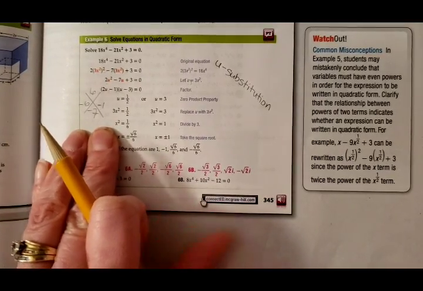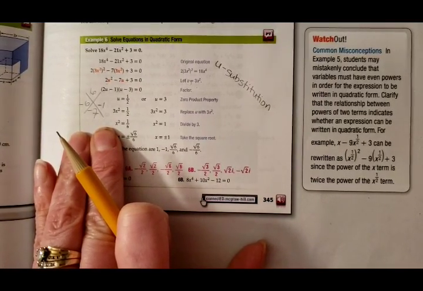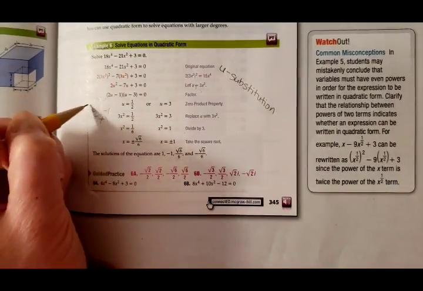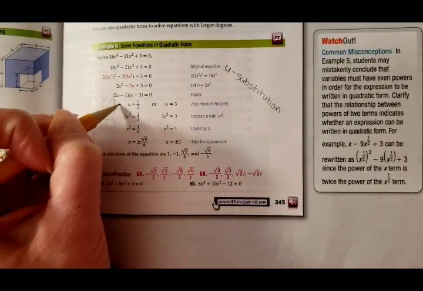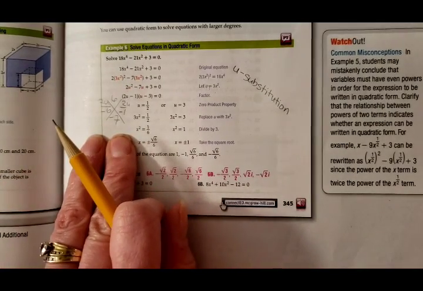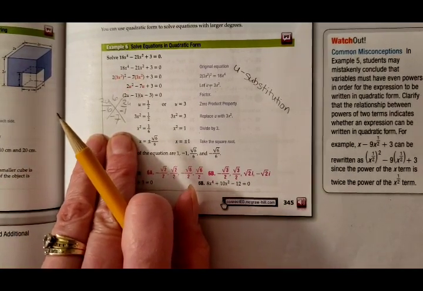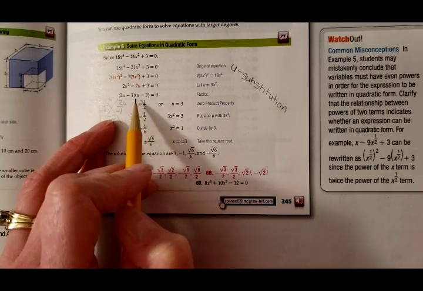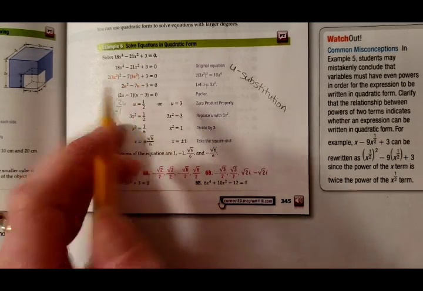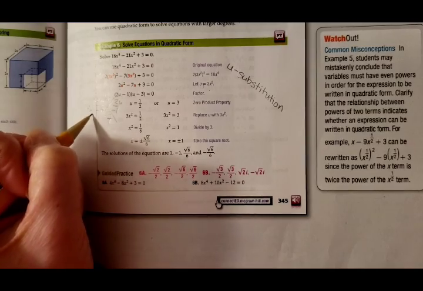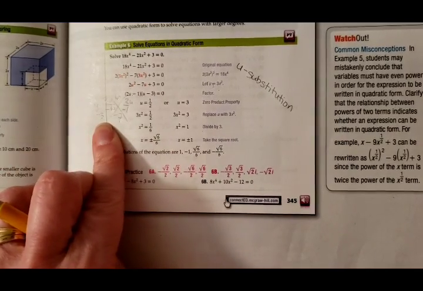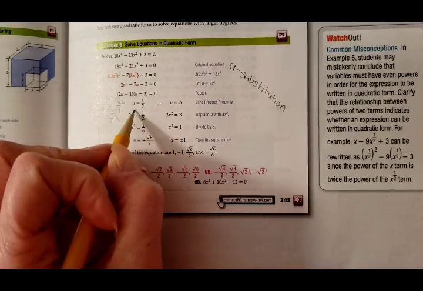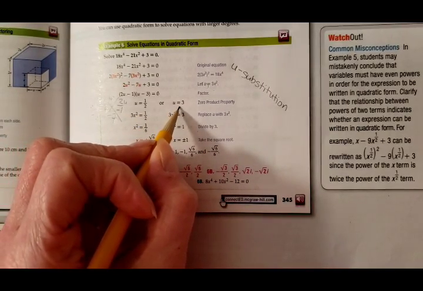Put the a and the u over, so 2u over both terms, set up your parentheses and solve. You'd end up with 2u minus 1, and if you simplified, u minus 3. Solve, and now u is a half and u is 3, but we're not done.